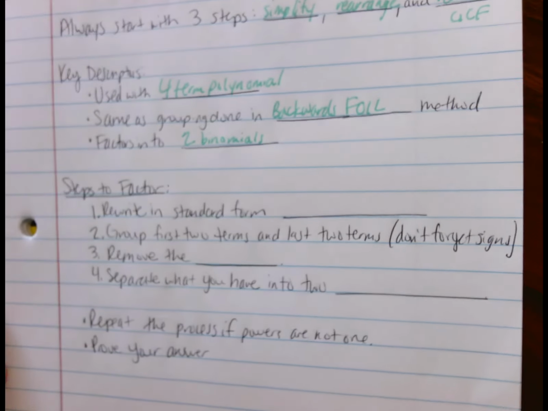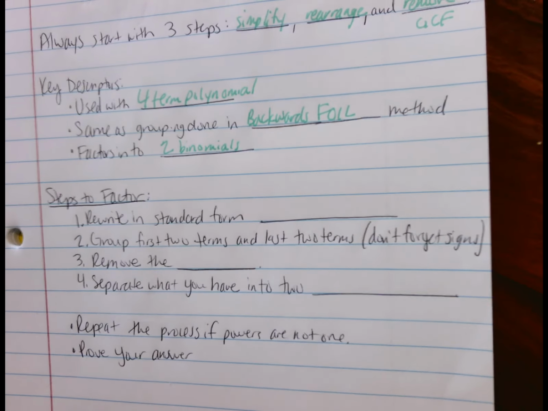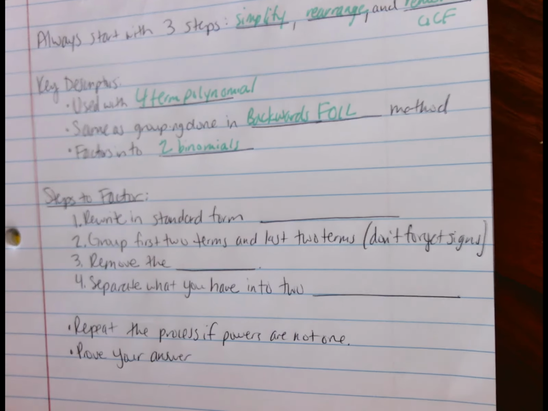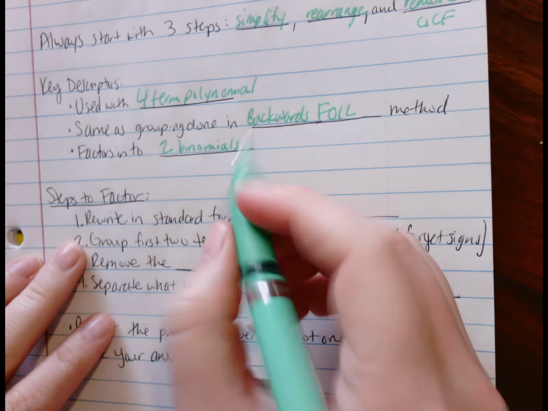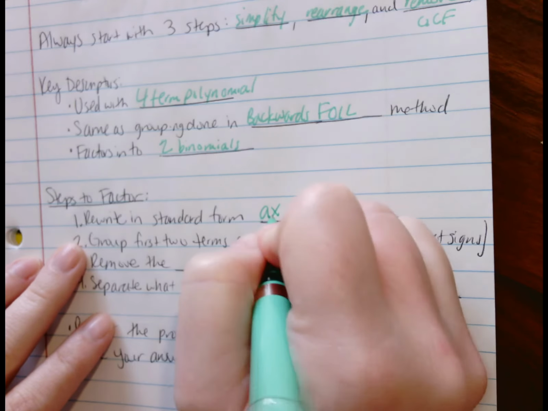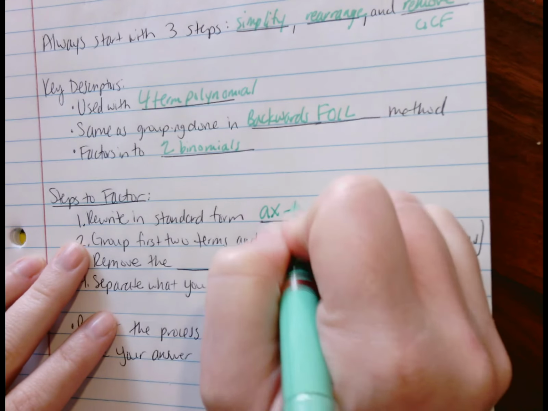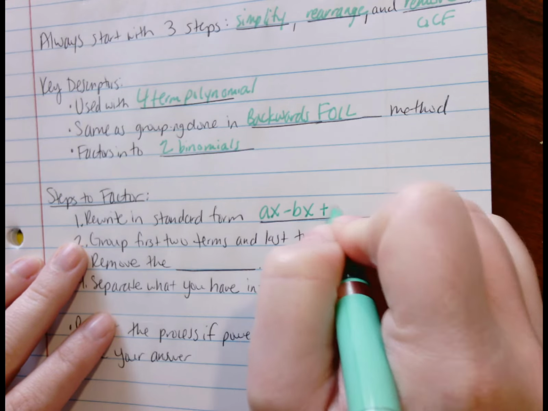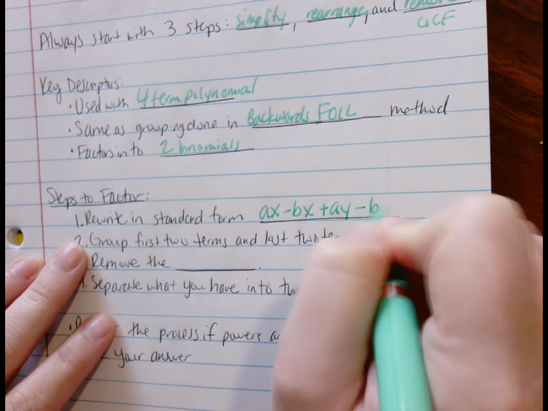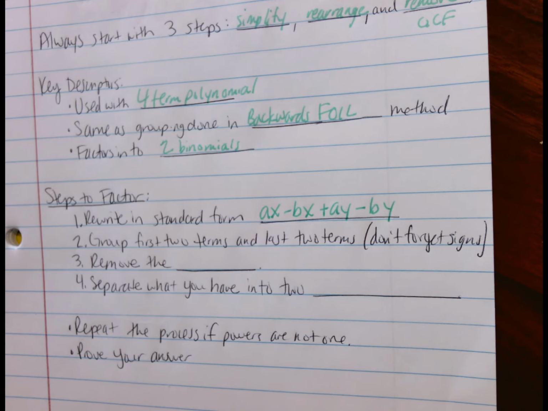So there's just a few steps to do this. First thing you're going to do is make sure that it's written in standard form. And so standard form for a 4-term polynomial is ax minus bx plus ay minus by. Okay, that's going to be our standard form for these polynomials.